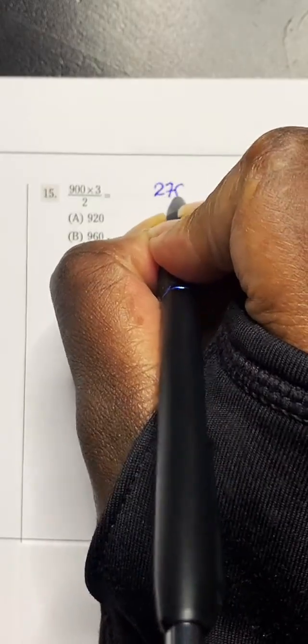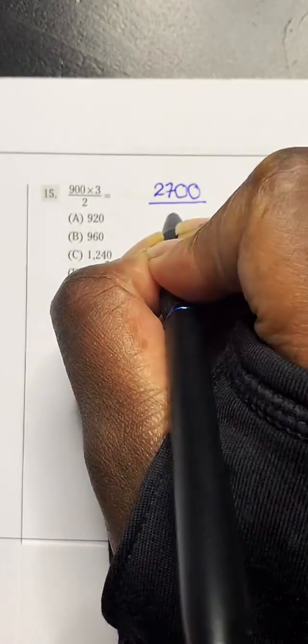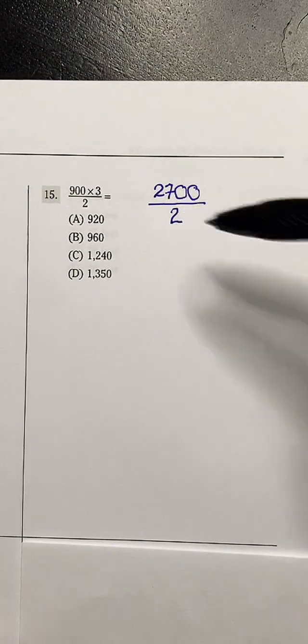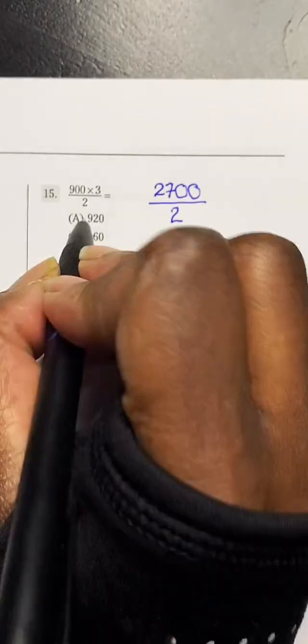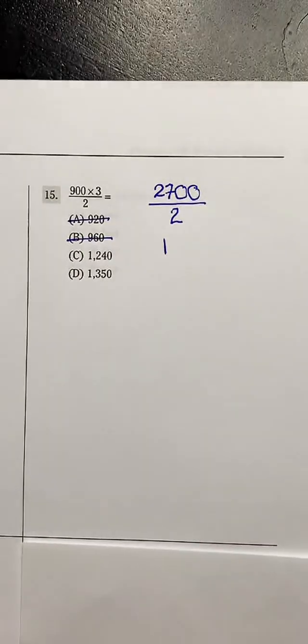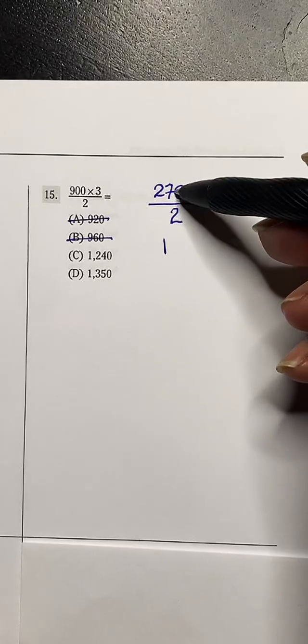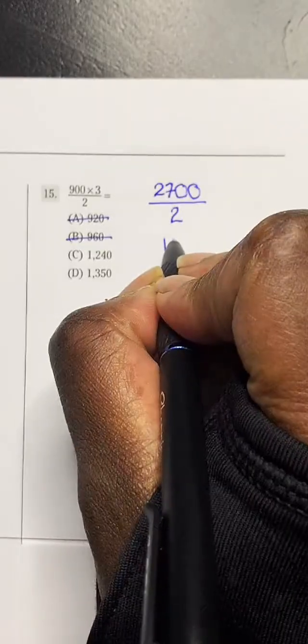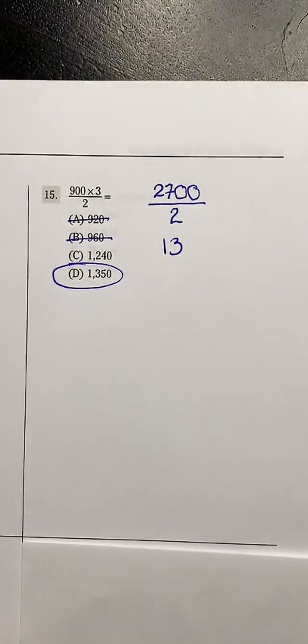All right. So there's 1 or 2 ways. You can multiply the 900 and the 3. So we know 9 times 3 will give me my 27, and then just add the 2 zeros, and then divide by 2. But here I know that if I divide by 2 it will give me 1, so right away, A and B are out. Then how many 2's can go into 7? That will be 3 of them. So once I get to that, D has to be my answer.